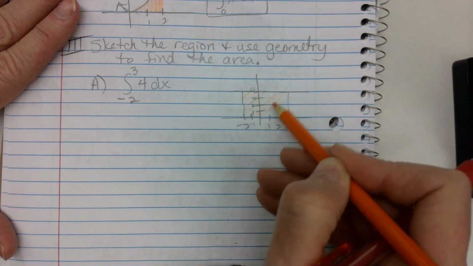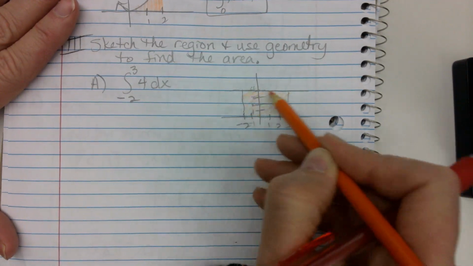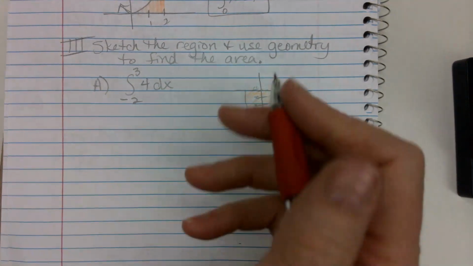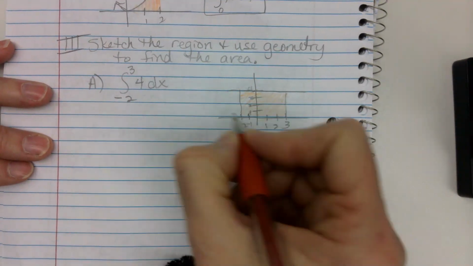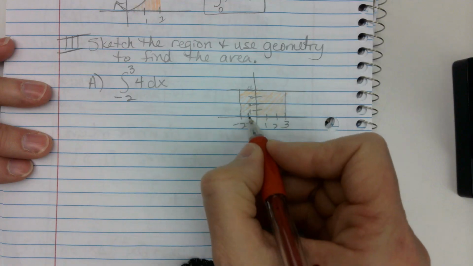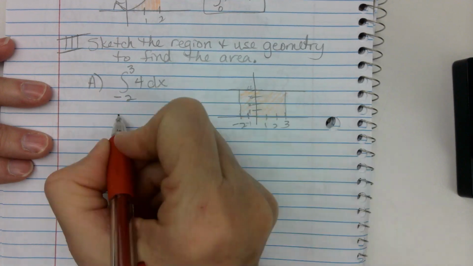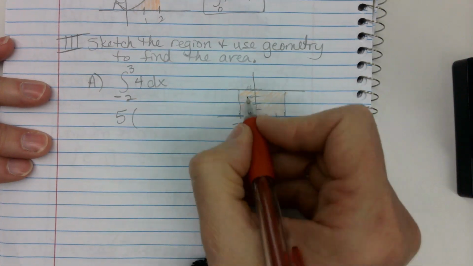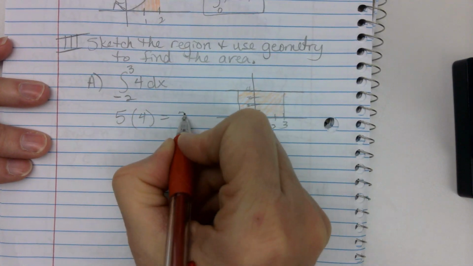So we actually could solve that. Can we plug this on the calculator and make sure? Absolutely. So what is that exact area? 4 by 5, 2, 3, 4, 5 times 4. The exact area is 20.